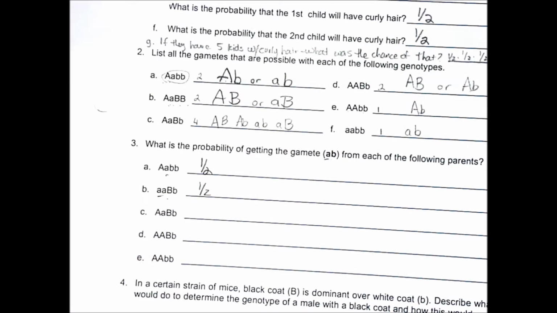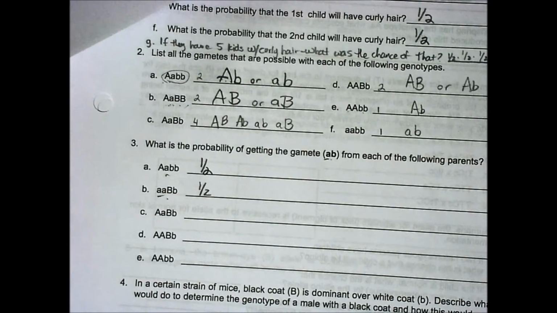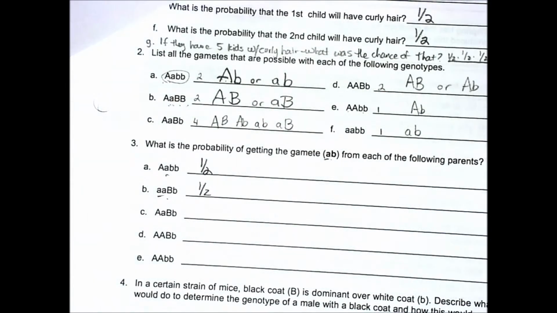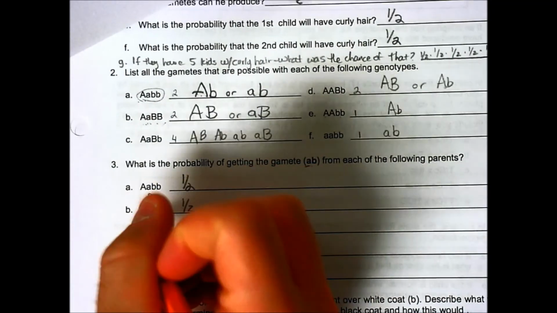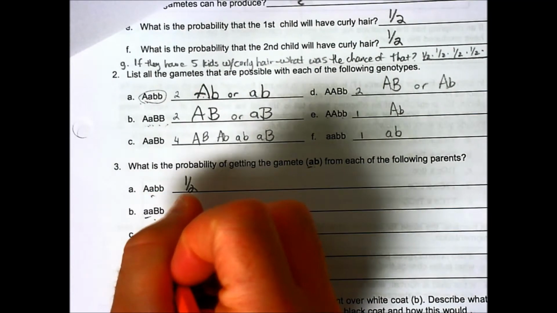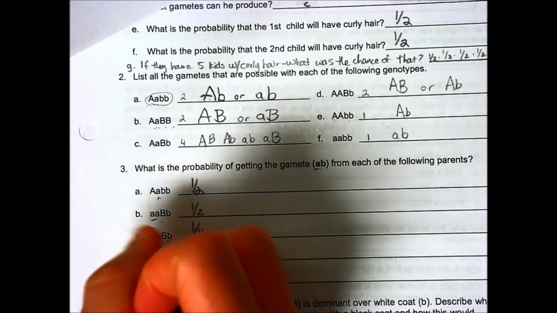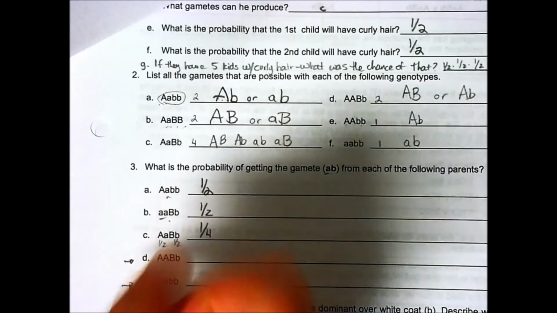How about in question C? Well, what's the chance of that happening? I think there's a chance in C. No, C. I would say it's going to be 1/4 in this one. 1/2 for producing the a, 1/2 for producing the b, so 1/4 overall. I'll let you do D and E on your own, and then we'll check them.